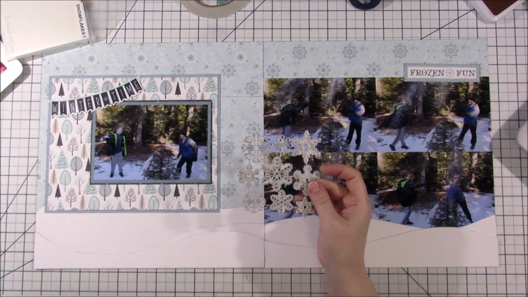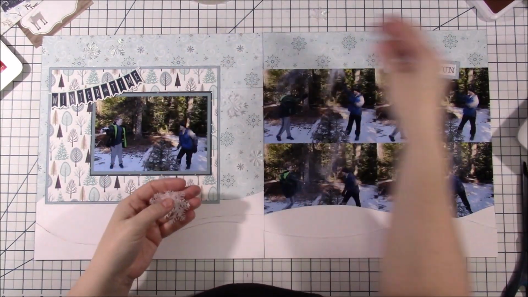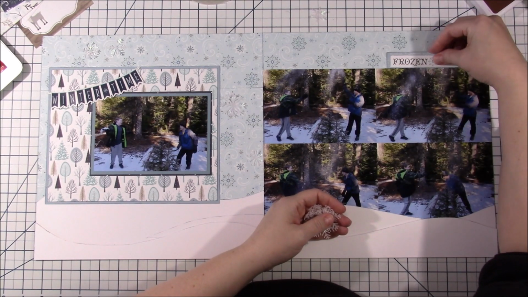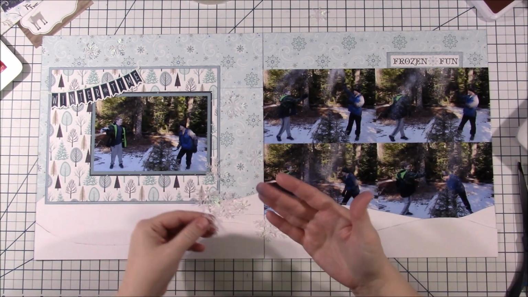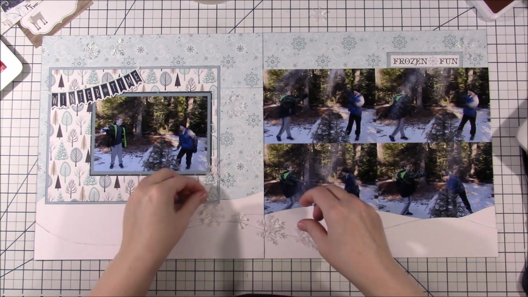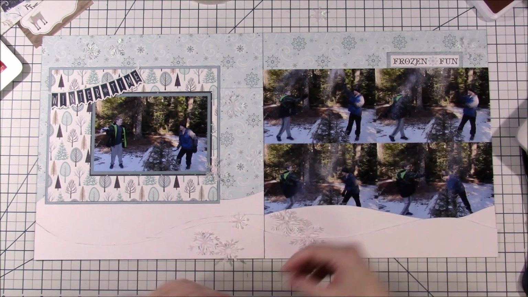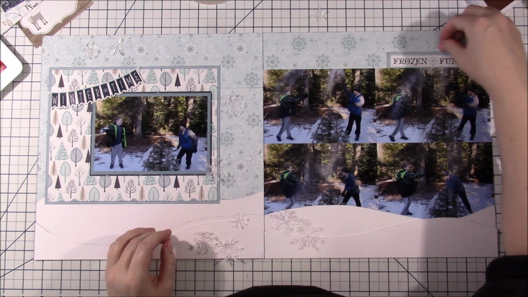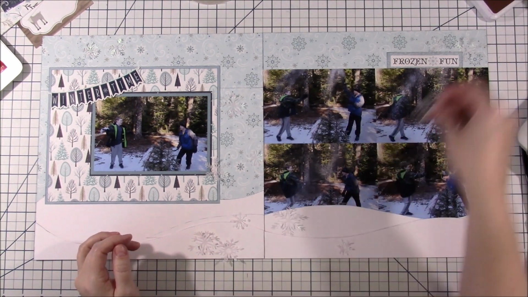Here's my snowflake dies that I was talking about, and I went ahead and die cut them from the vellum. So other than the one that covers up that line where the two snowflake papers came together, I'm just going to add 3 clusters of 3 around the page.